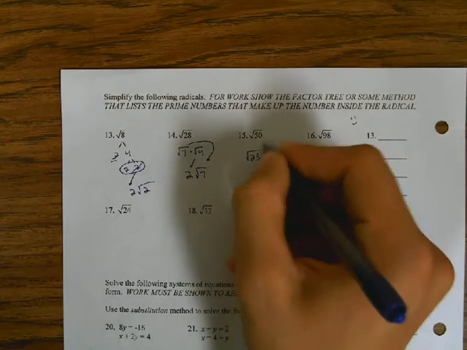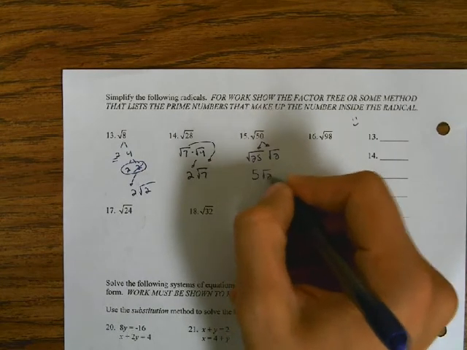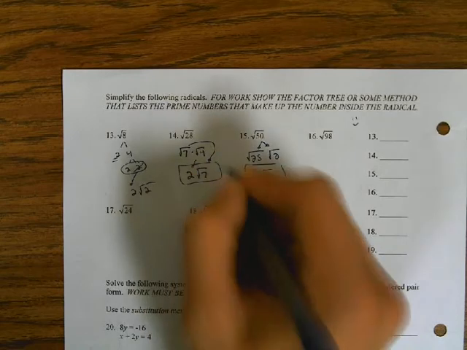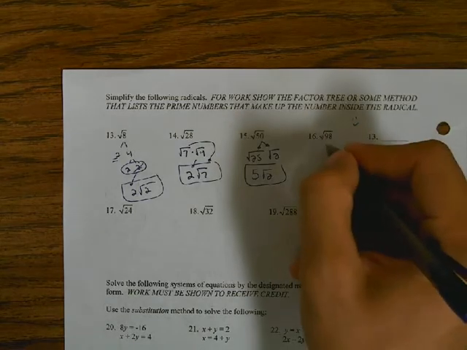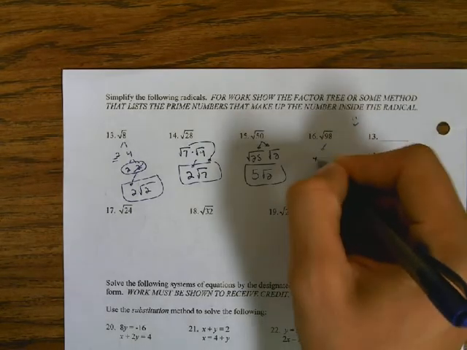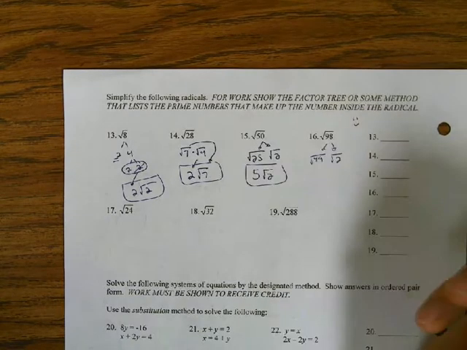This one is 25 and 2. Square root of 50 is the square root of 25 times the square root of 2. So that gives me 5 square roots of 2. Again, there are lots of different ways to do this. It doesn't really matter which way you choose, as long as you have a way that is accurate and easy for you, you will probably be just fine.